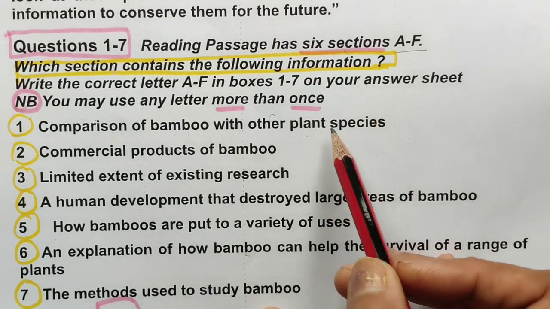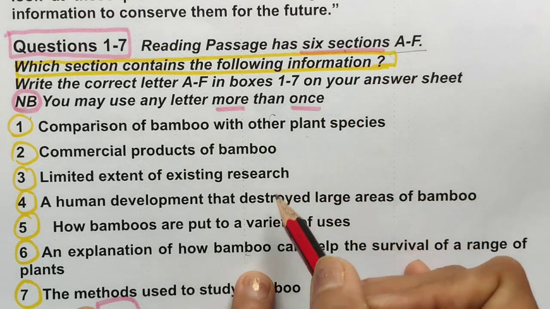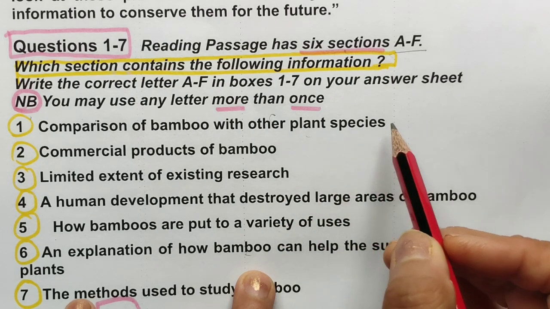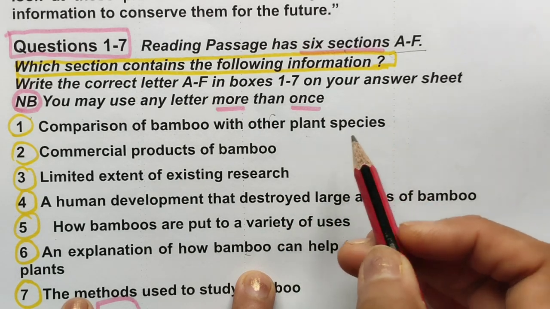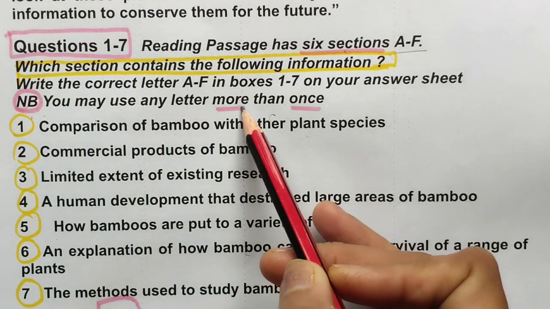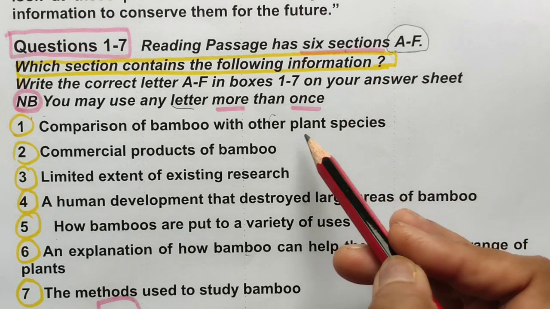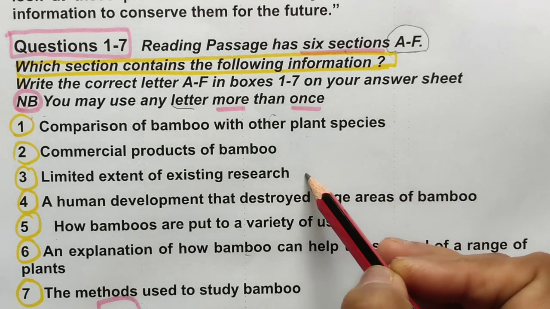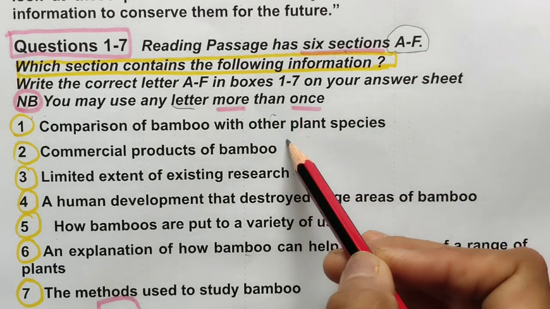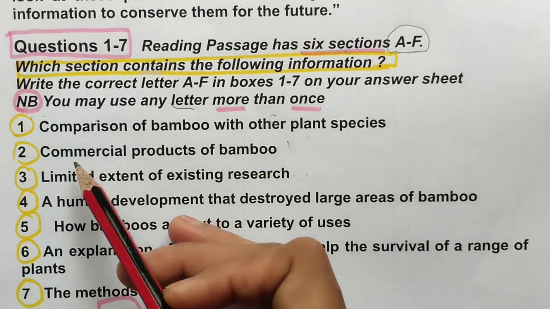But we have to read all the paragraphs, and where we can get this information, we can select that option in front of it. In this instruction it is also given, you may use any letter more than once. This letter means paragraph name. Suppose 2 pieces of information are in 1 paragraph, so in both of these questions you will write that paragraph name only. Okay, so let's read it.